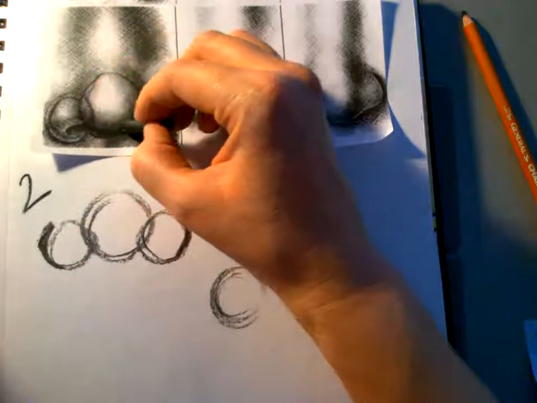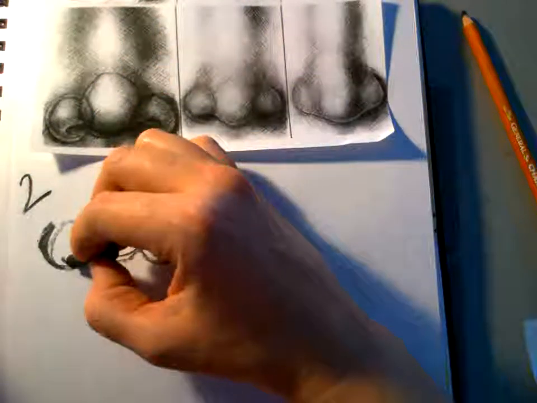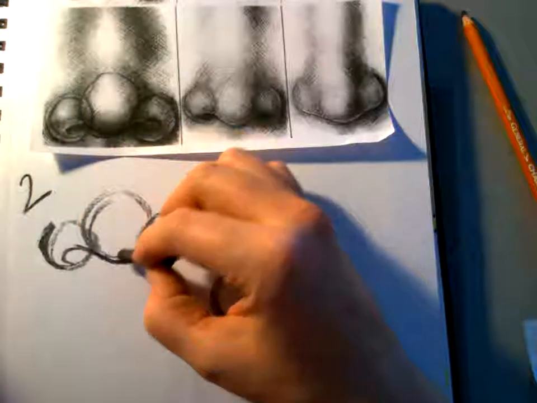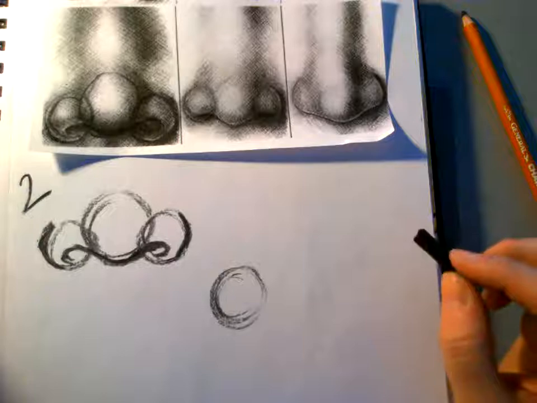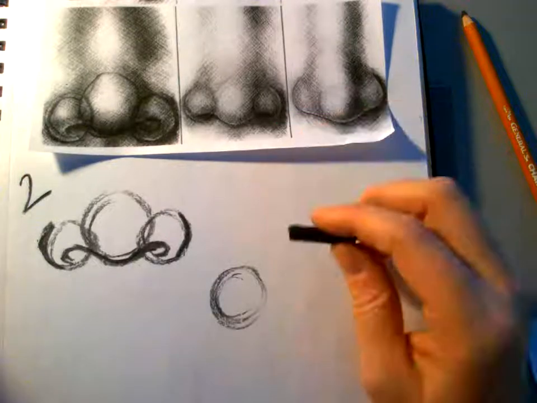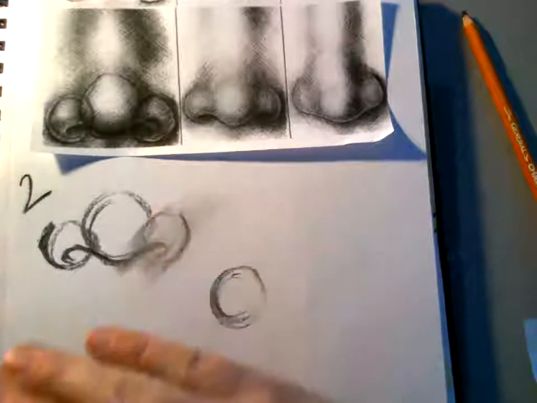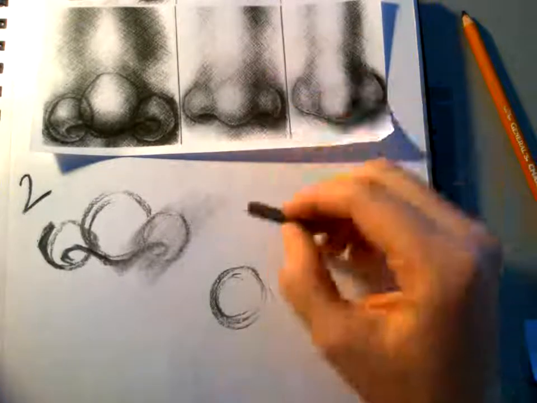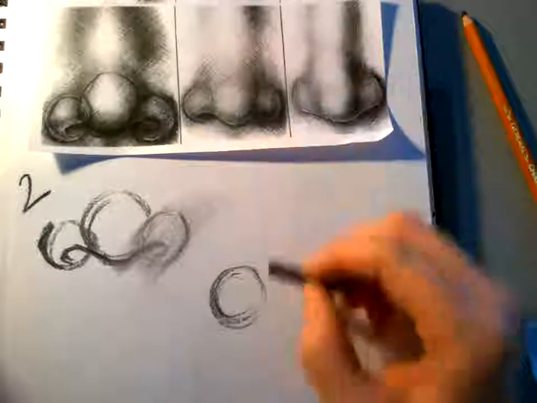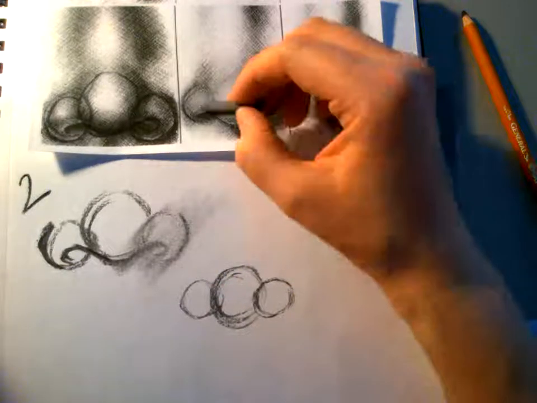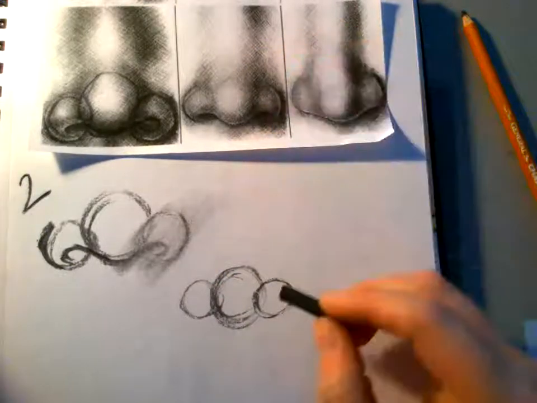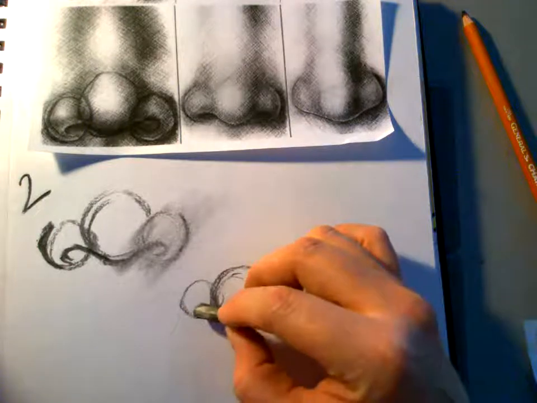And this is a really big loop, and a big loop over here. So I'm trying to copy that down below. So that one might look something like that. But I'm going to do this one. I can get that out of the way. Okay, so then I have slightly smaller side nostrils like that. And then I'm going to draw my loops.